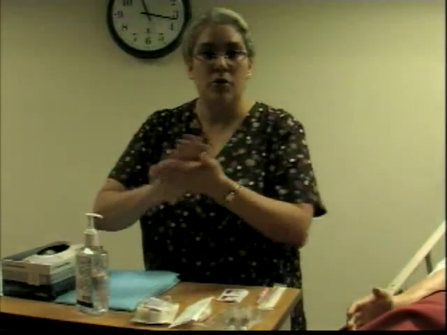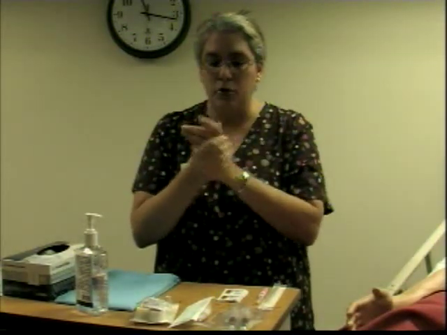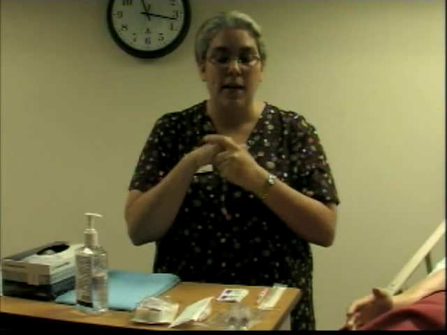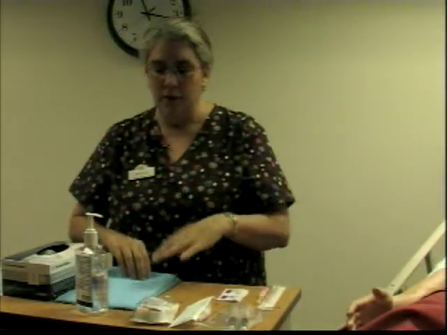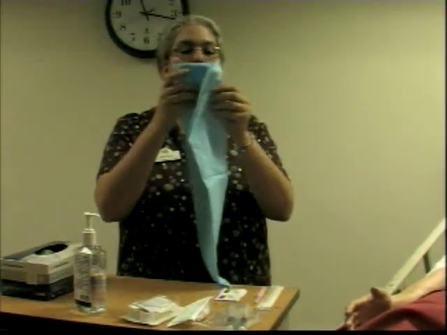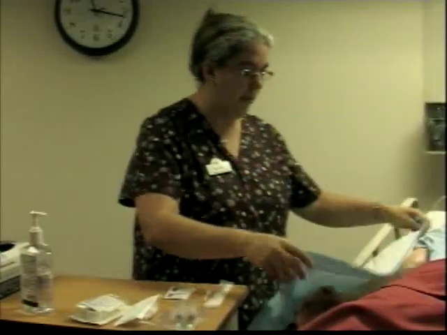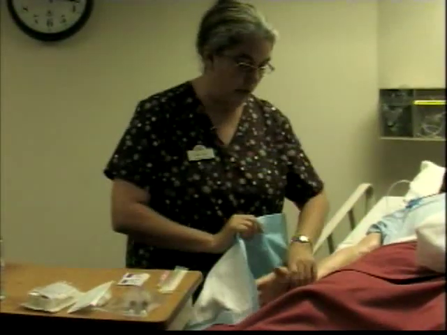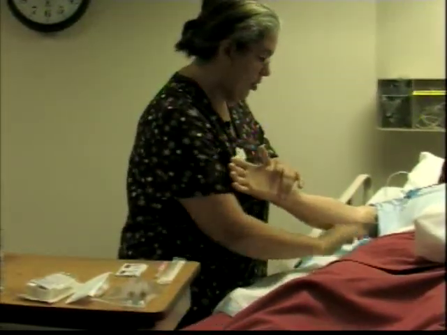Okay? So when you come into your patient's room, you identify yourself, you identify your client, you explain the procedure to them, and then you proceed to wash your hands. Then you gather and put your supplies together in such a way that when you are ready to do the venipuncture, you have everything accessible to you. The first thing that I do is put a chux underneath the extremity where I think I'm going to perform the venipuncture.